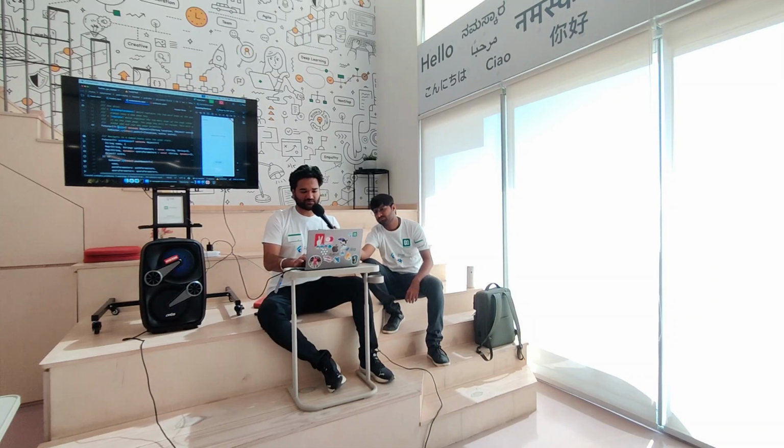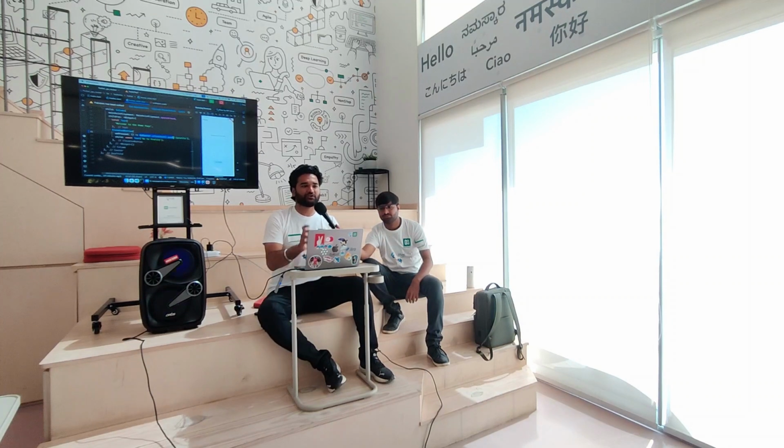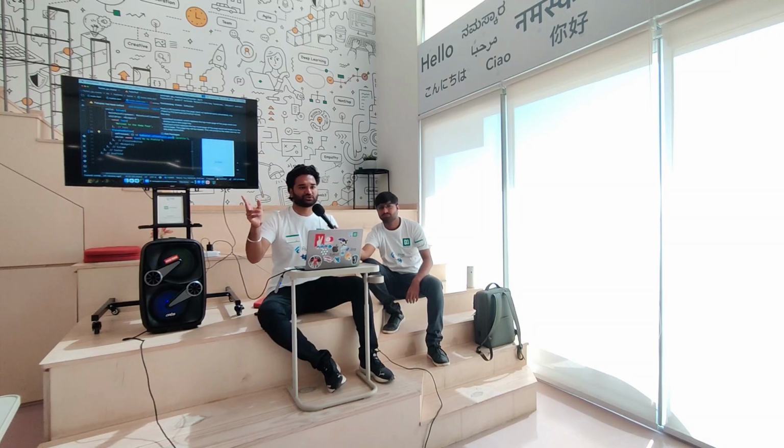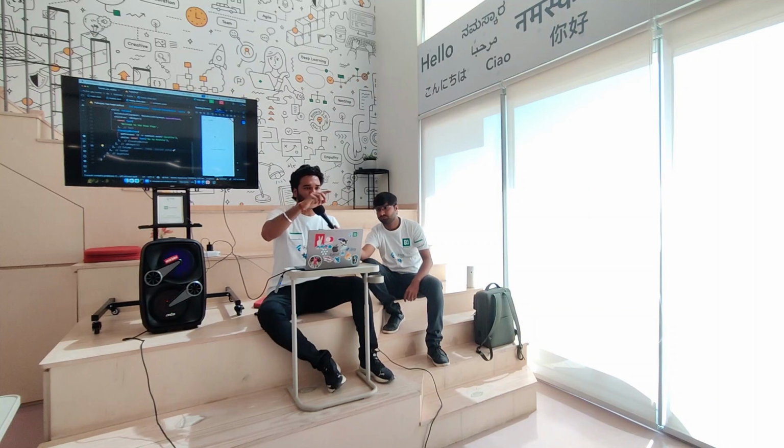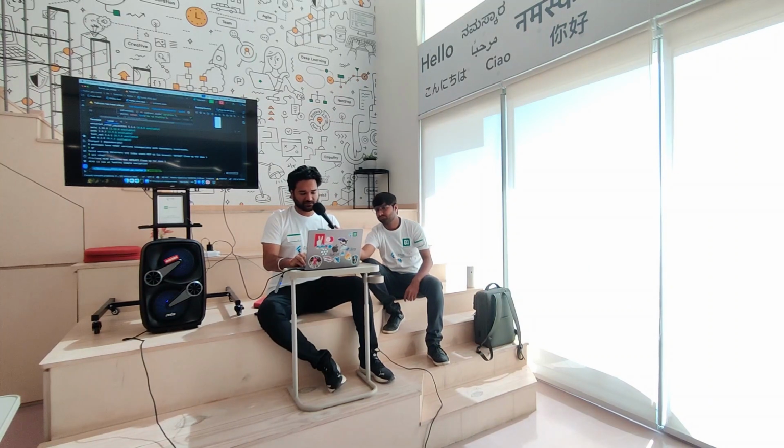So you can also write something like GoRouter.of(context).push. Context.push is simply an extension method written in GoRouter itself. So this is a simple navigation. What we are doing is a simple push, and it's basically getting that page from your route map and displaying it.